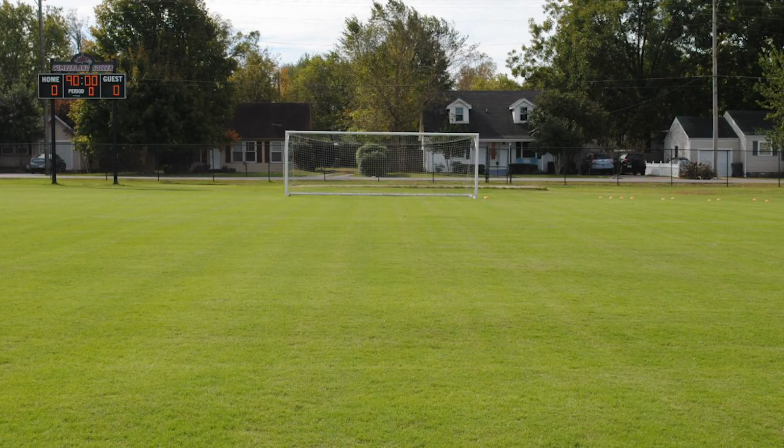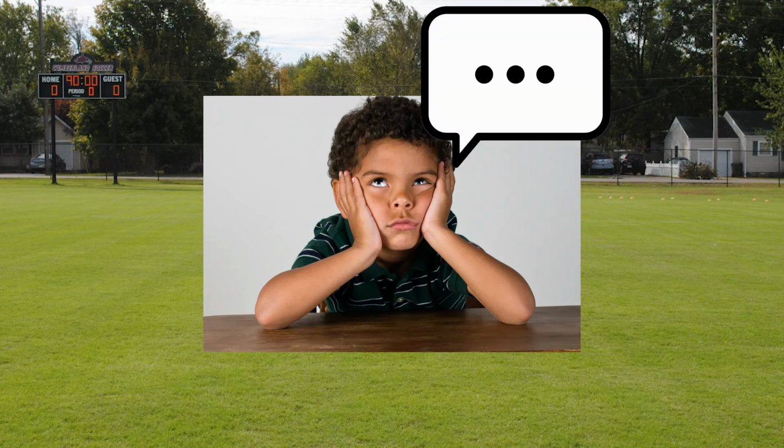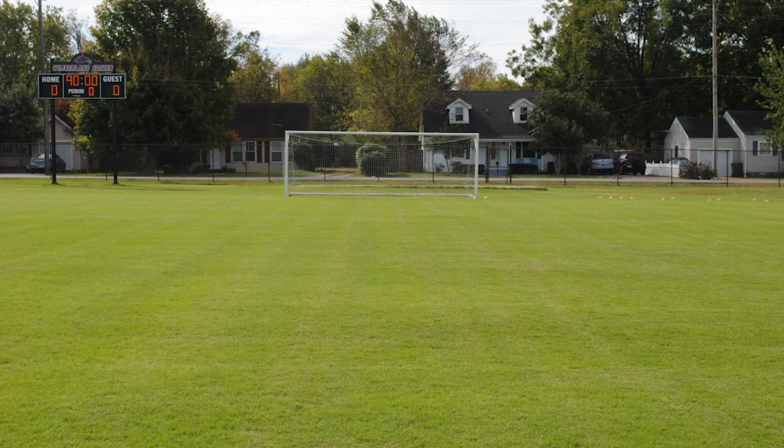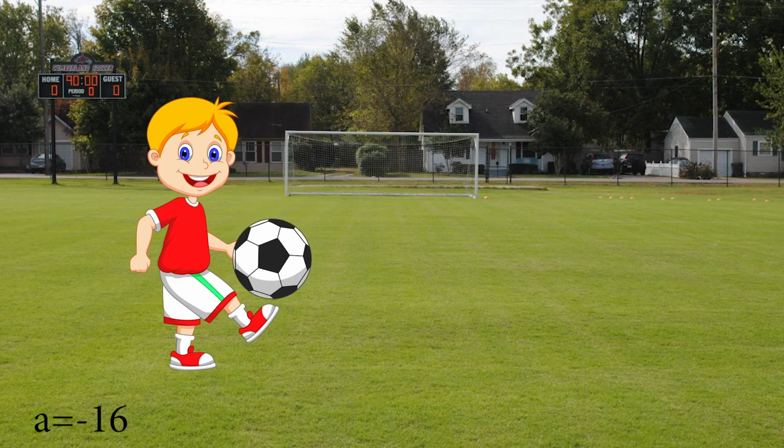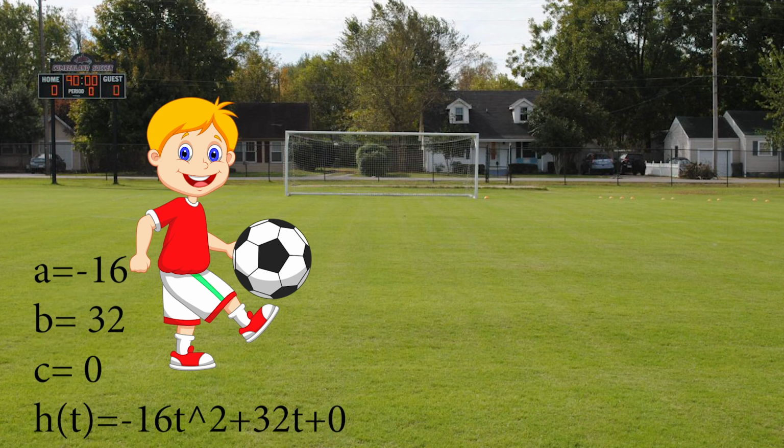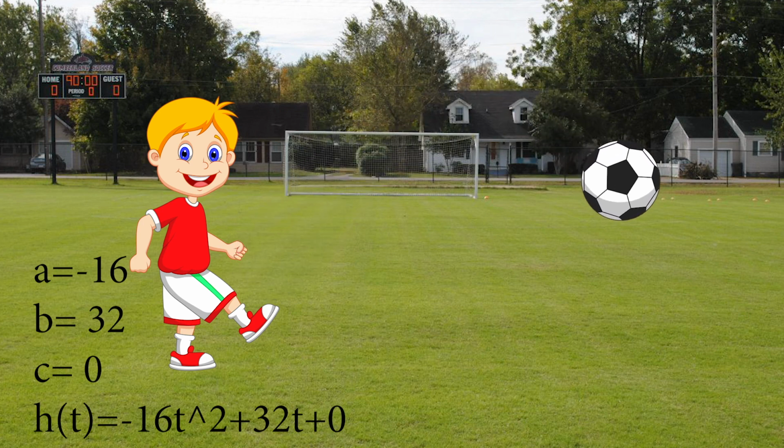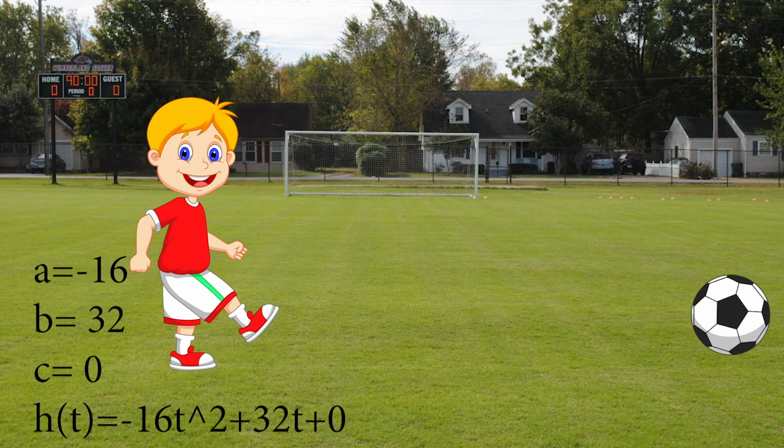Let's say you have a soccer ball, and you're super bored and you want to know how high you can kick it. So you do a quadratic equation to figure it out. You get all that you need. The a value of -16 represents the gravity in the equation. You can kick a ball, from an easy math standpoint, at 32 feet per second. And since you're 0 feet off the ground, your c value is going to be 0. After that, your equation just turns out to be h(t) equals -16t to the second power plus 32t plus 0. And that's it.